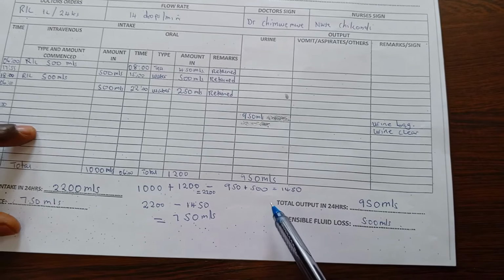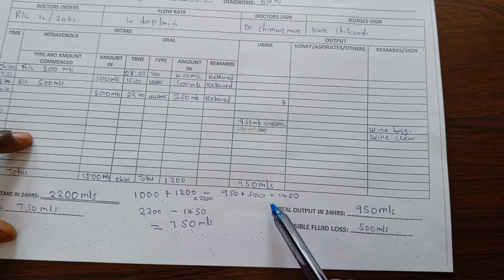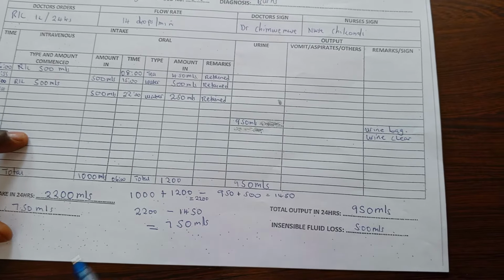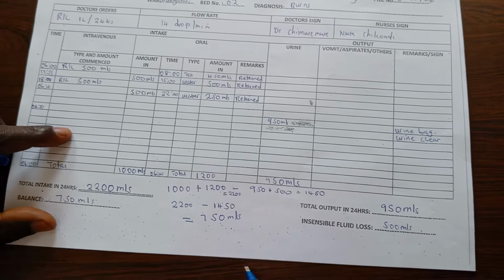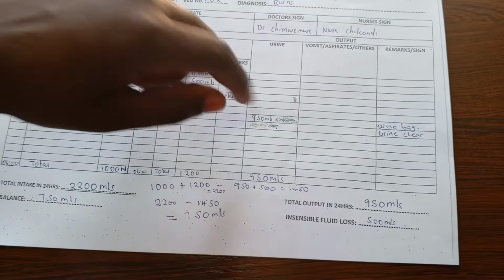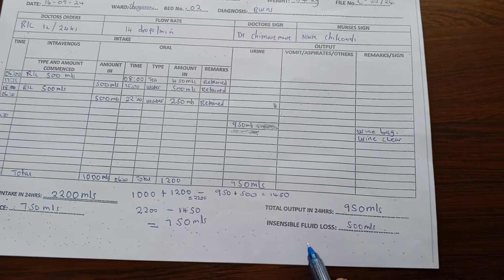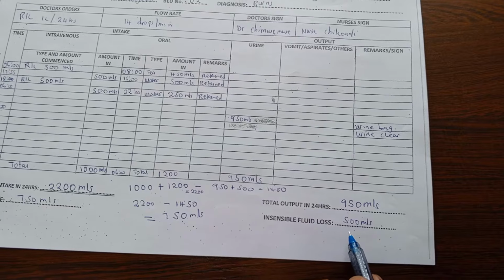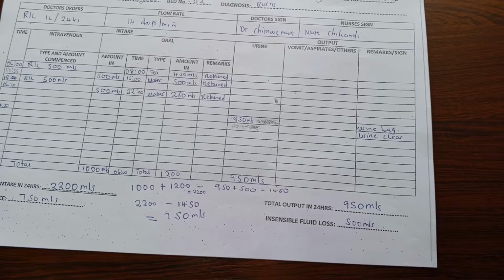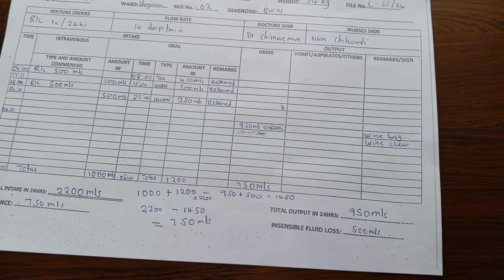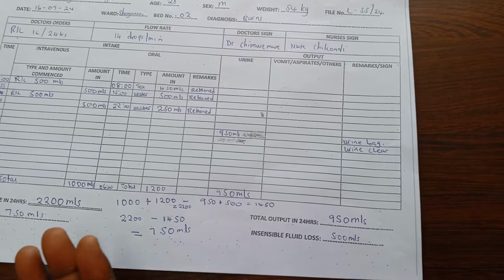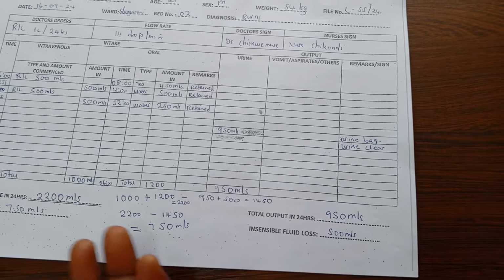So we'll write there 950 mils. Then apart from what was collected in the urine bag, there's what we call insensible loss. The insensible loss is the amount of fluid that is lost that is not easy to calculate. For example, sweating. How do you calculate sweating?